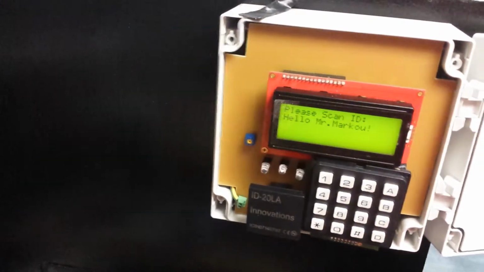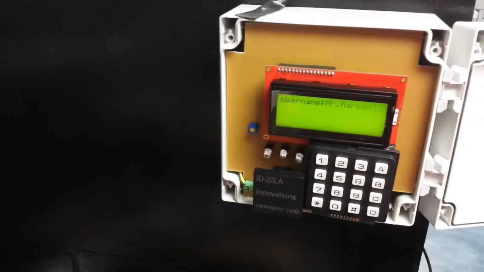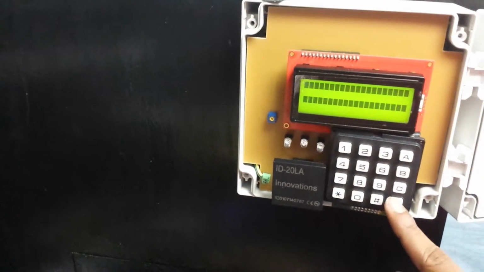And we'll just take the last card. And it seems to be malfunctioning. But anyway, the show must go on. It'll still unlock itself.